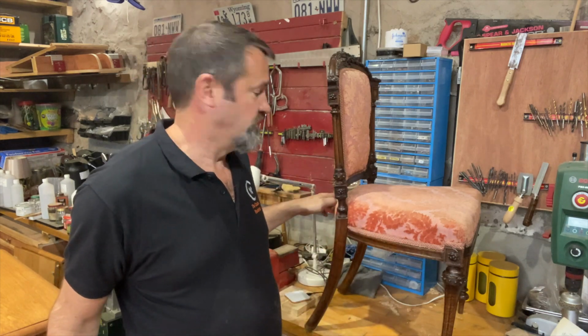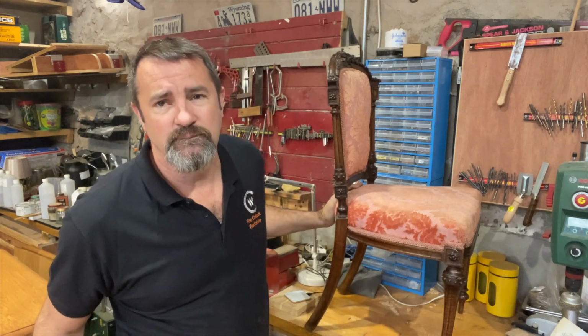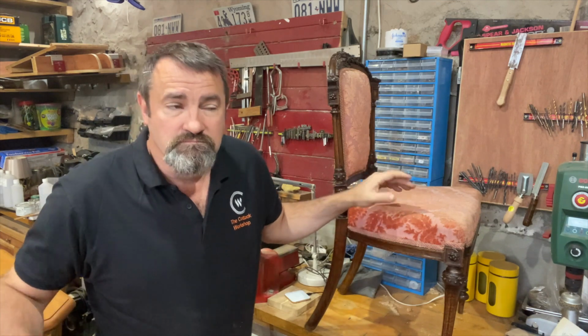In the workshop here we like to do different projects, converting things or making new things, but also we do furniture restoration and repair. And what's the difference?